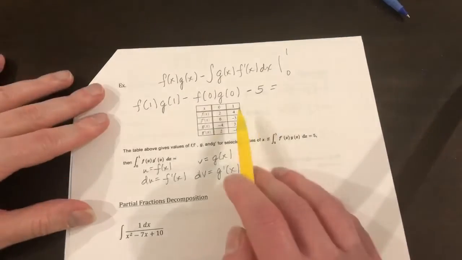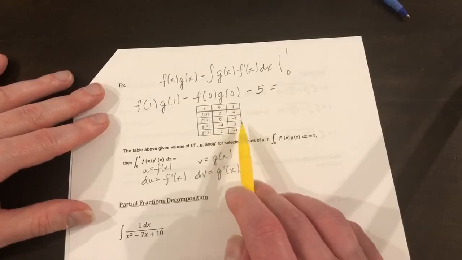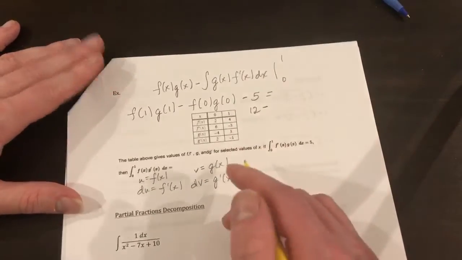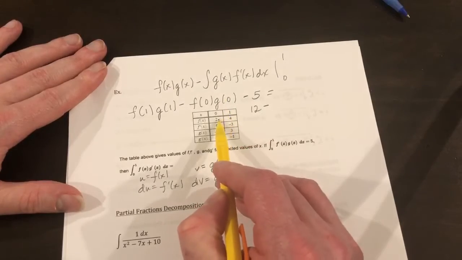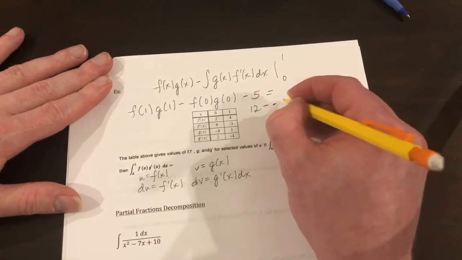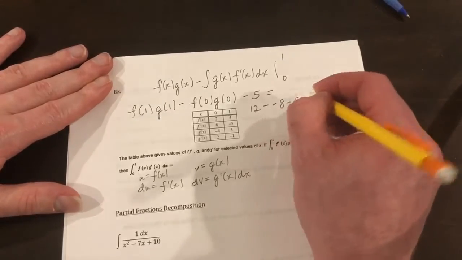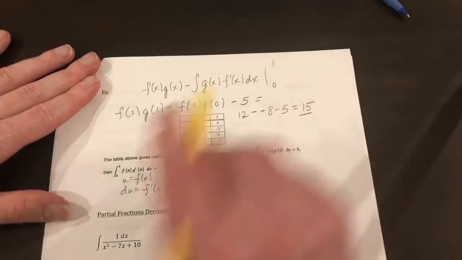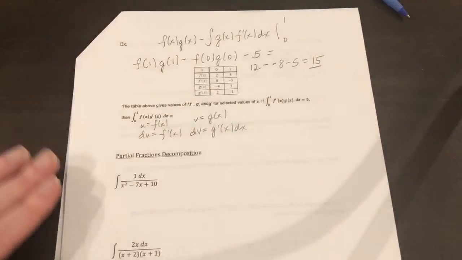So f of 1 from our table is 4, g of 1 from our table is 12. f of 0 from our table is 2, g of 0 is negative 4, so that's going to be negative 8. So it gives you 20 minus 5 comes out to be 15.